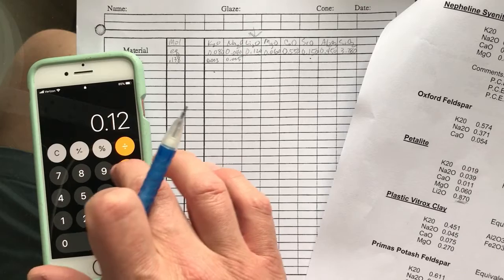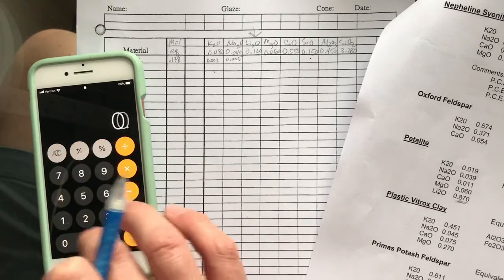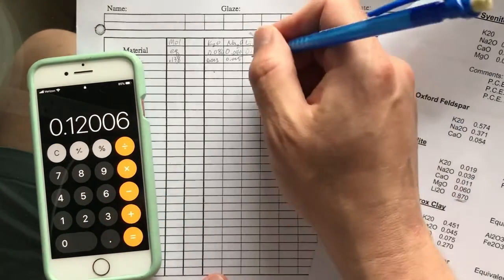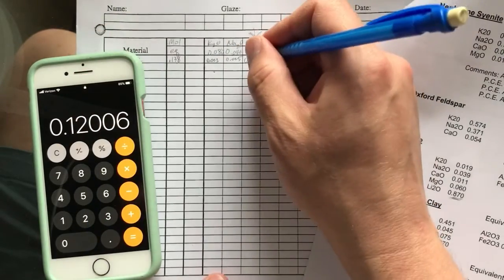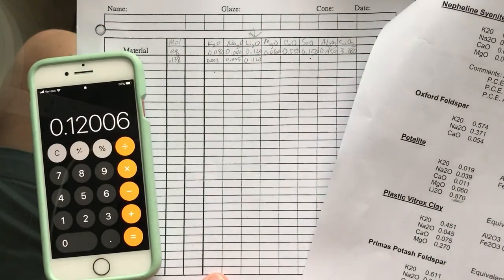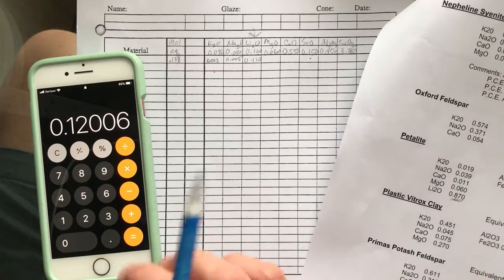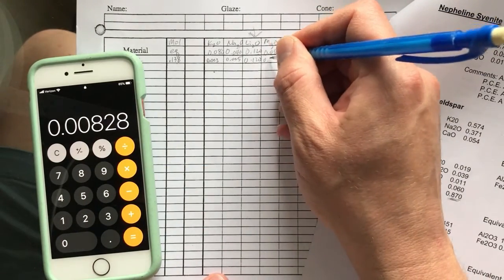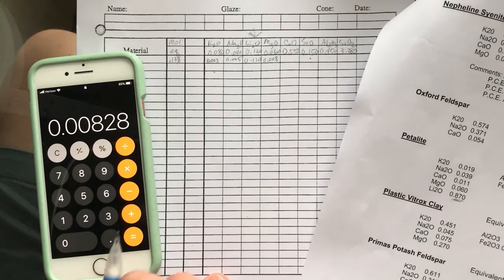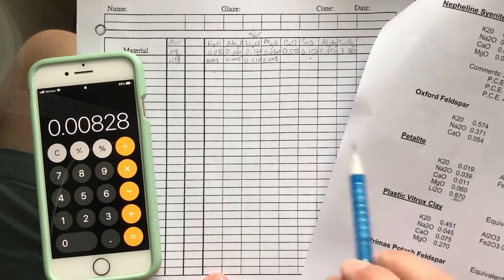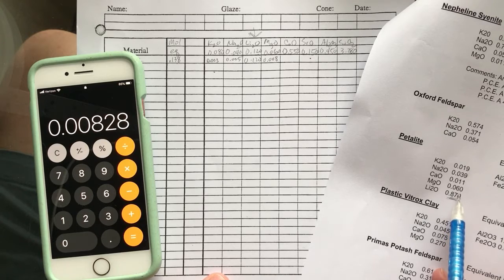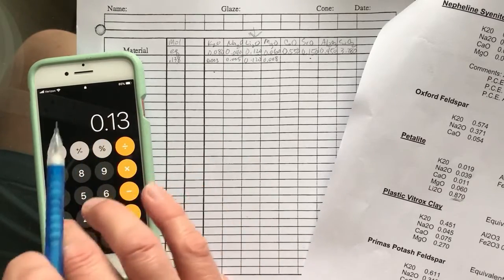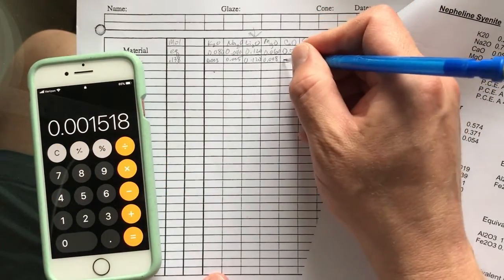0.138 times 0.870 should be 0.12. Okay, 0.06 times 0.138 is 0.008. Okay. 0.011 times 0.138 is 0.002.